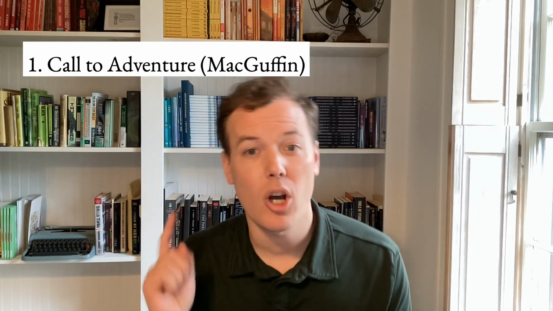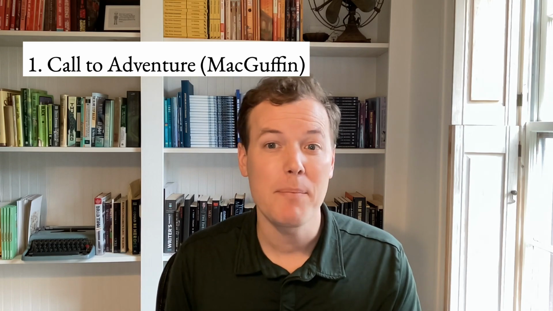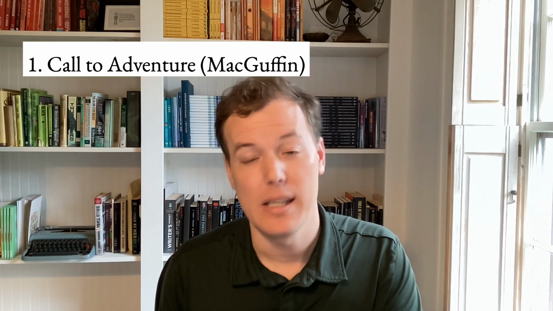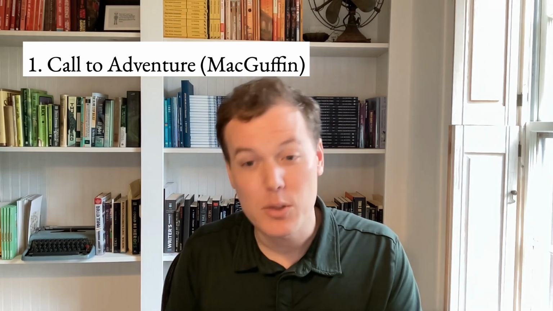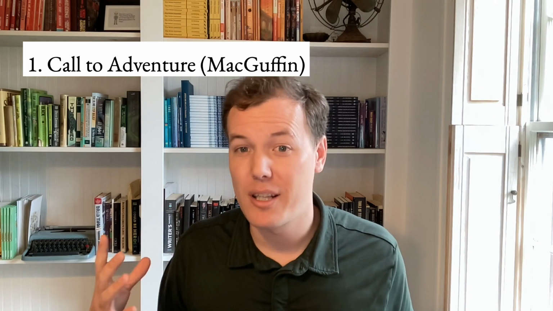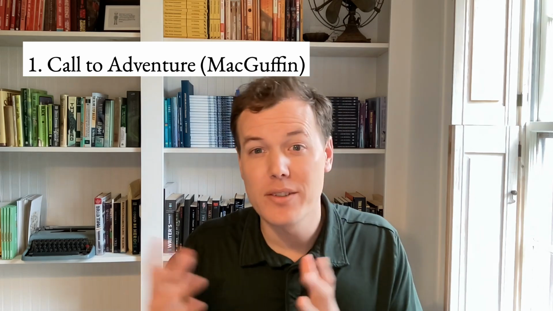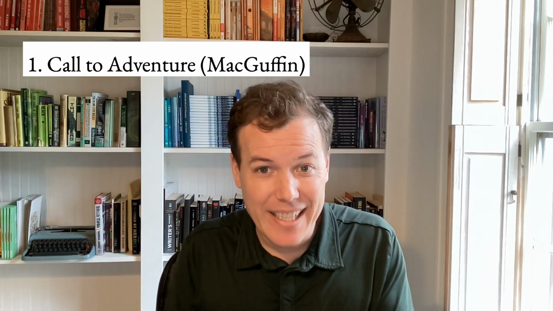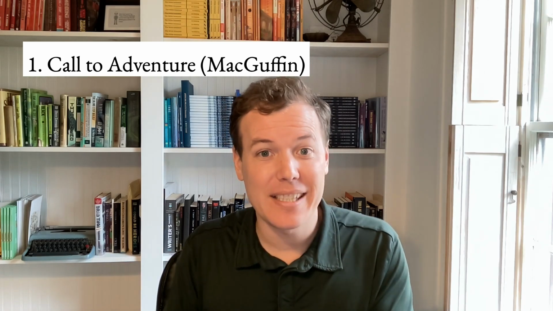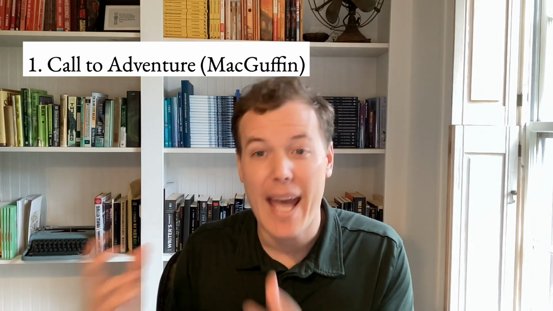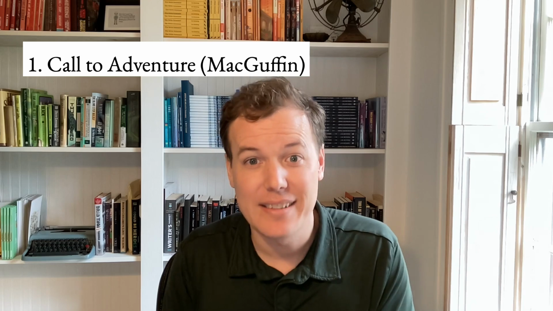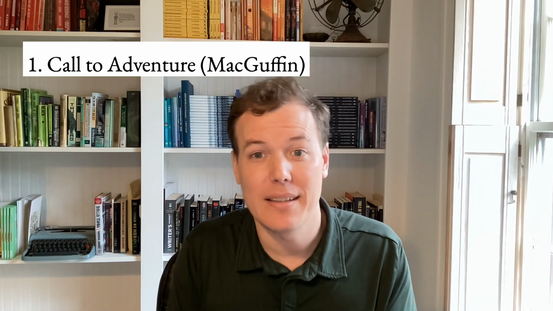The first one is called the call to adventure. It might be some kind of MacGuffin as well, okay? This is when Gandalf walks into Bilbo's life and invites him on an adventure to go steal some gold from a dragon. This is when Luke Skywalker finds a hidden message in a droid asking for help. This is when Katniss Everdeen's sister is taken by the Hunger Games and she decides to save her. There's some kind of call to adventure.